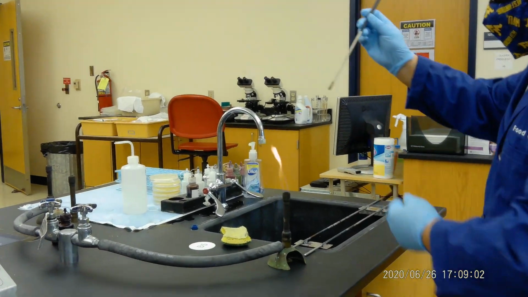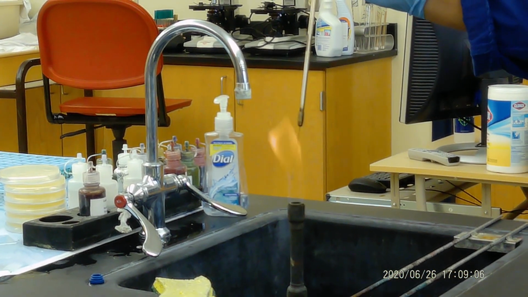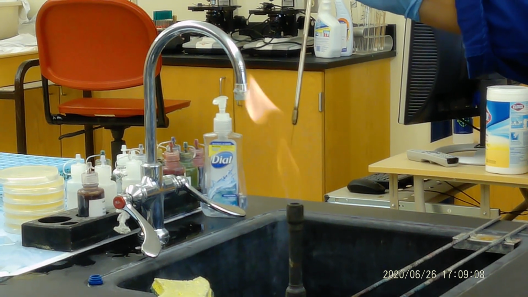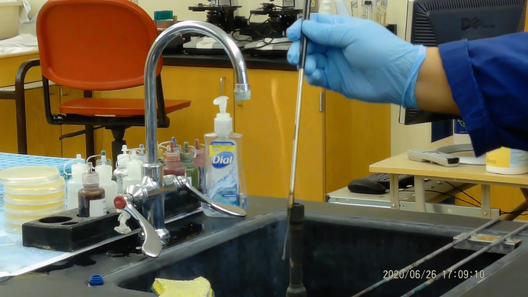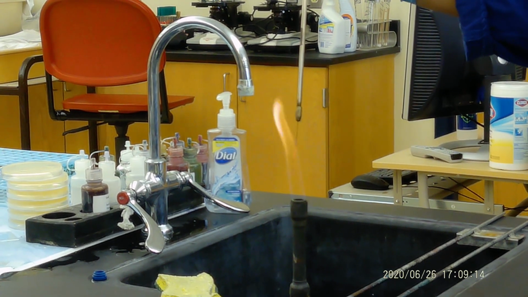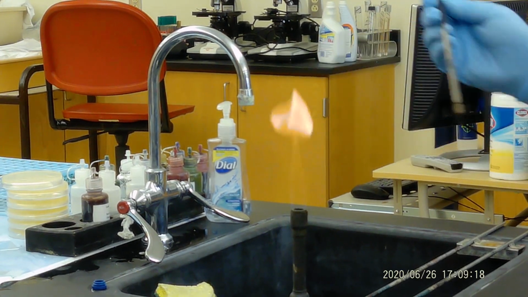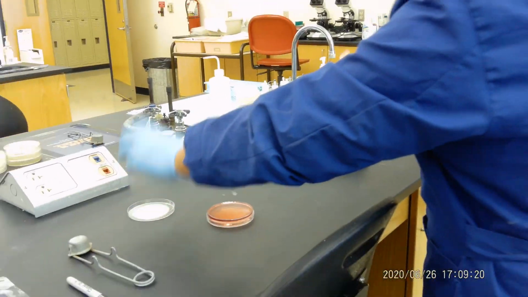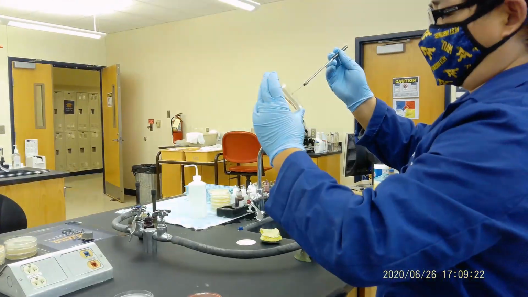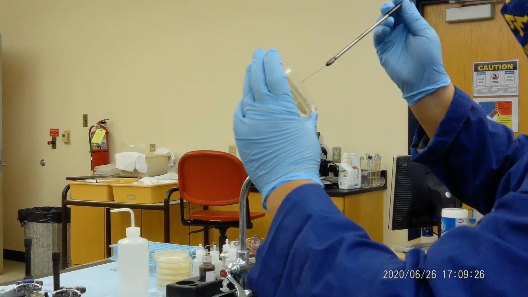First of all, make sure it is burned to red, and then burn a little bit on the top. This is the sterilizing process. Okay, now we're going to pick a bacteria from it. We let it cool down on the side, so we pick bacteria.